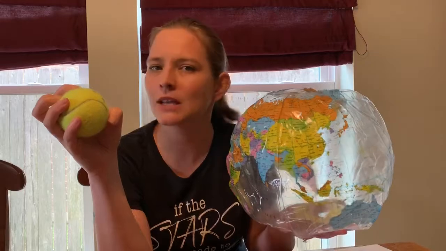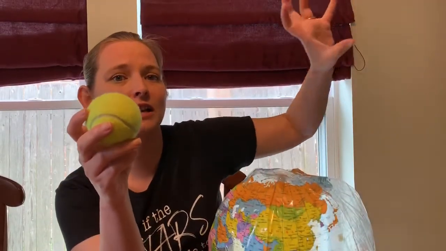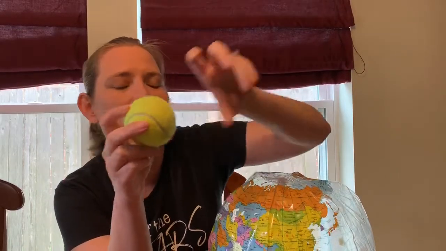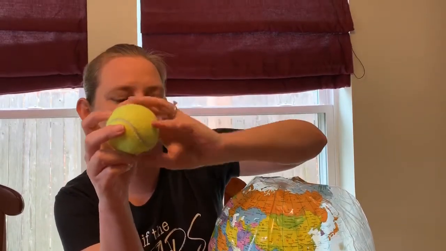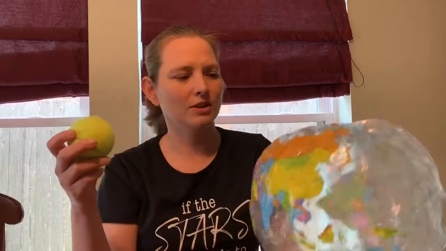But the moon does not make its own light. It reflects the light of the sun. So the light of the sun comes and it hits the earth, hits the moon, and that light gets reflected back to the earth. Okay, so that's why we can see the moon and it seems like it's glowing, but it's not glowing. Okay, I almost lost the earth there.